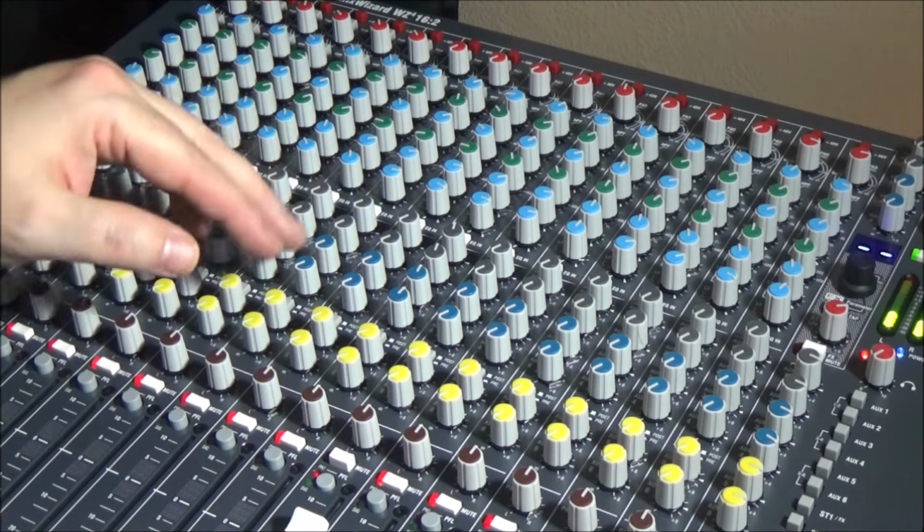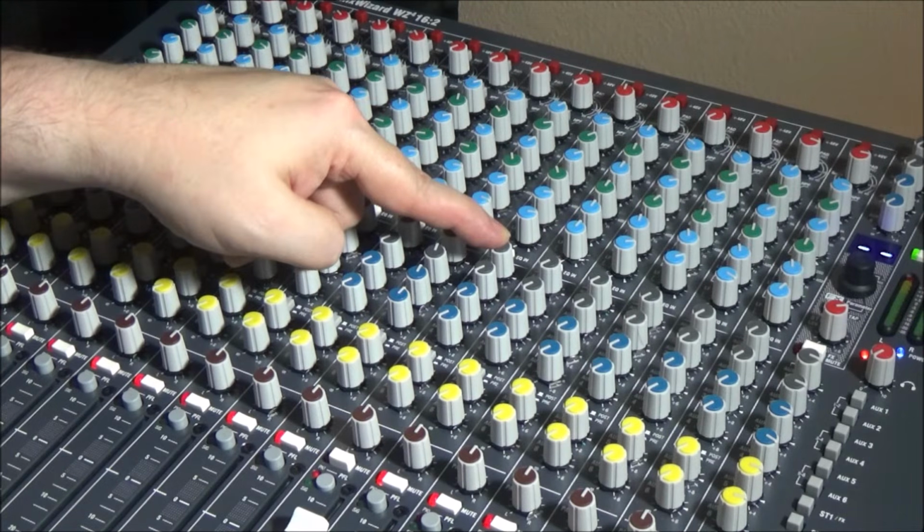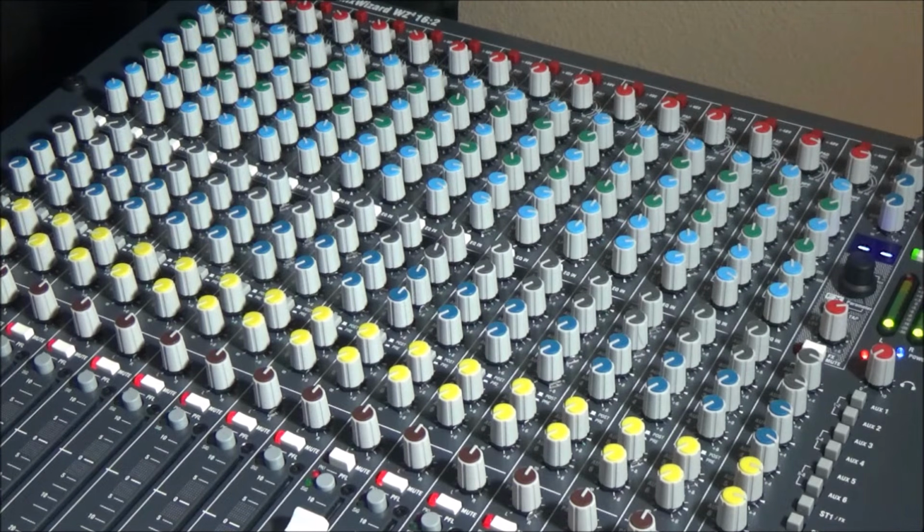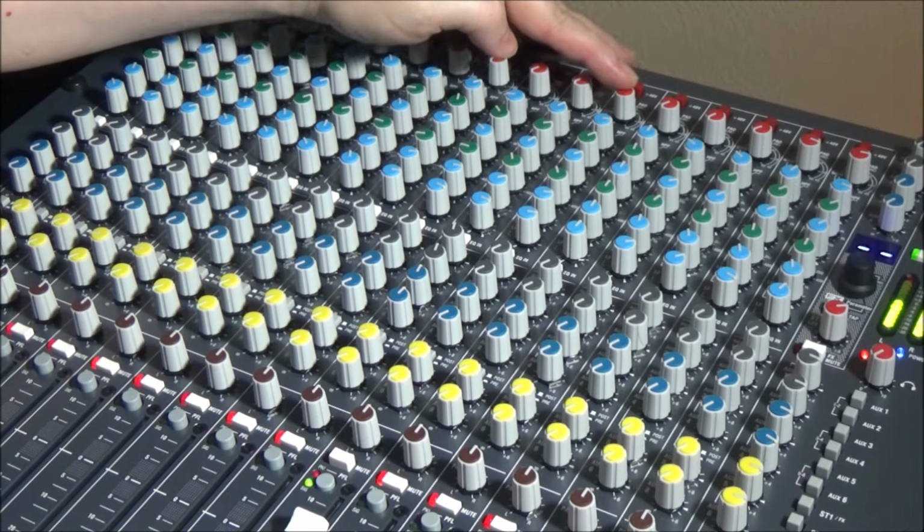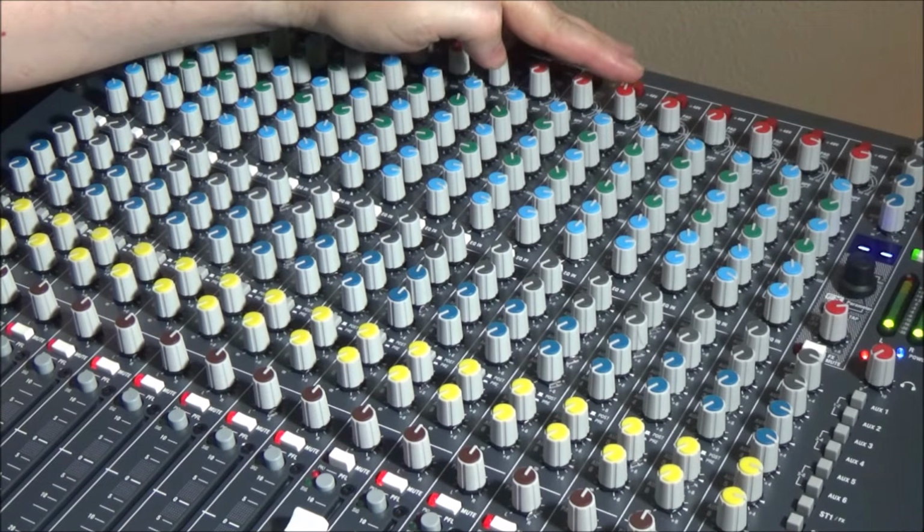Your monitors, whole different situation. You have a volume and you have a graphic equalizer. And that is it. Nothing else should change anything about your monitor. Volume and a graphic EQ. Okay, so that is your gain structure. Again, leave it alone. Okay?